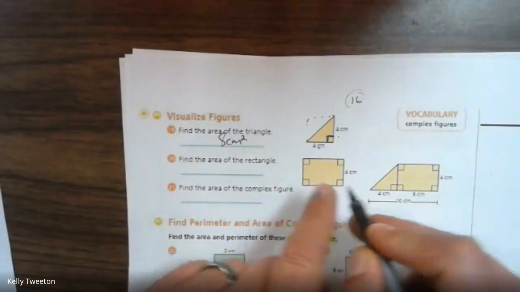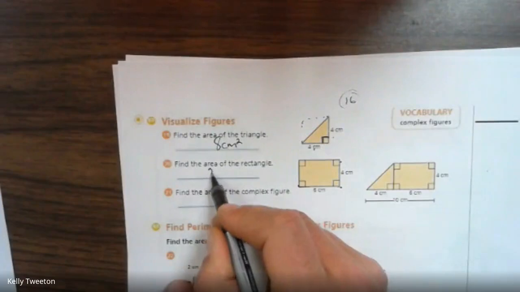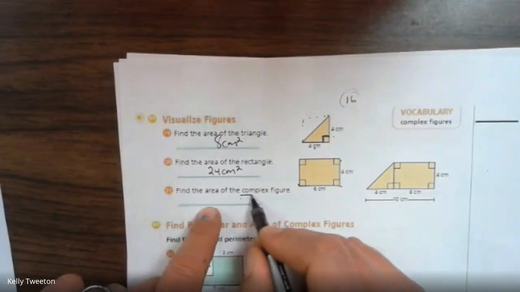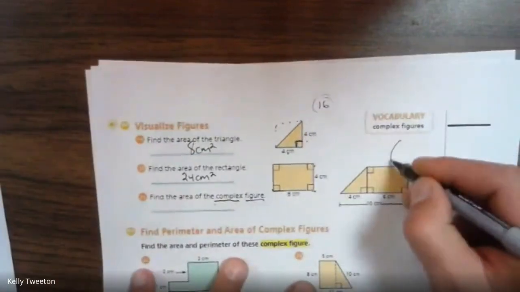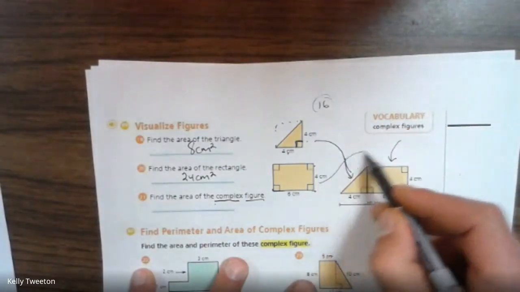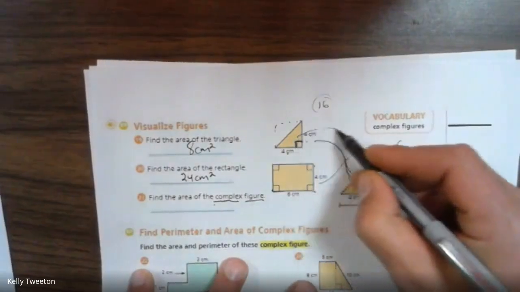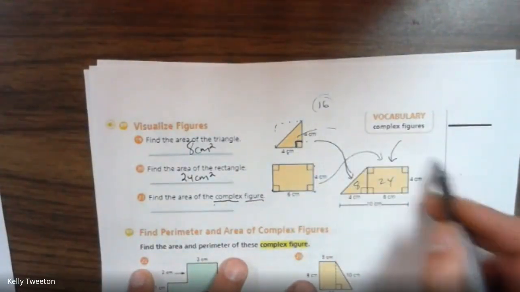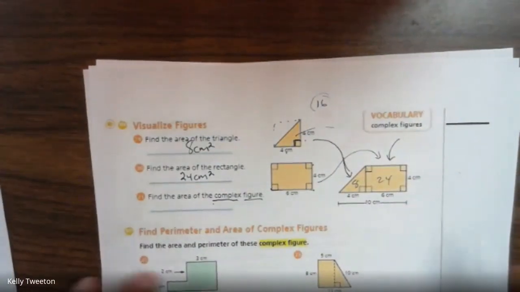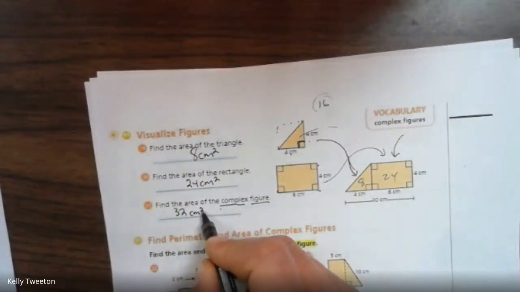Area of the rectangle. I have a 6 by 4 rectangle. Area, simply 6 times 4, 24 centimeters squared. But how about the complex figure, which means more than one figure? I have the rectangle, I have the triangle. Well, notice, this is the triangle, this is the rectangle. This 6 by 4 you told me was 24. You told me that this triangle was 8. So what's the complex figure total? Yeah, we just add them up, right? So 24 plus 8 would give us 32 centimeters squared.